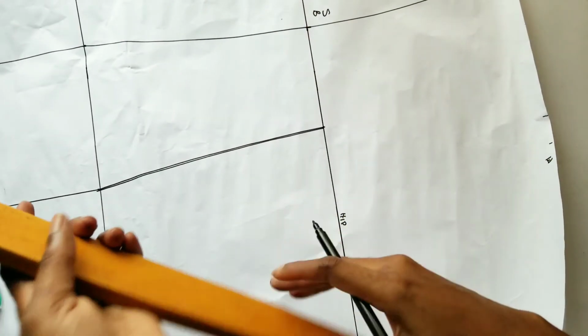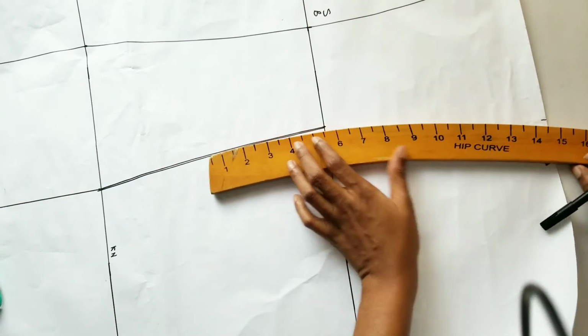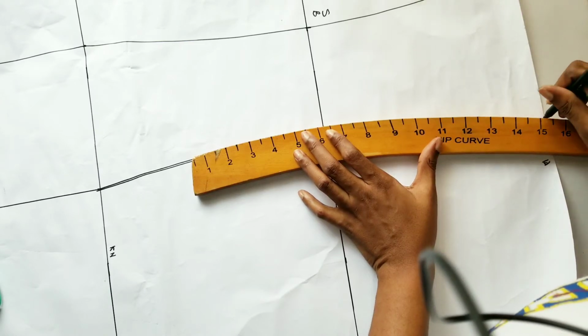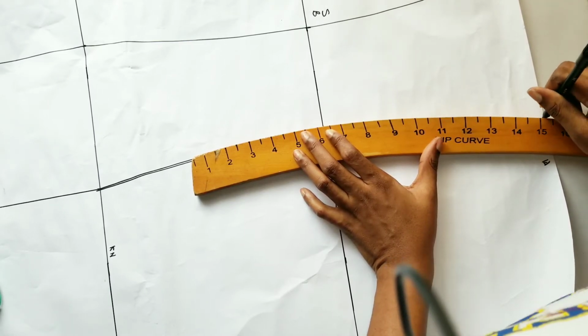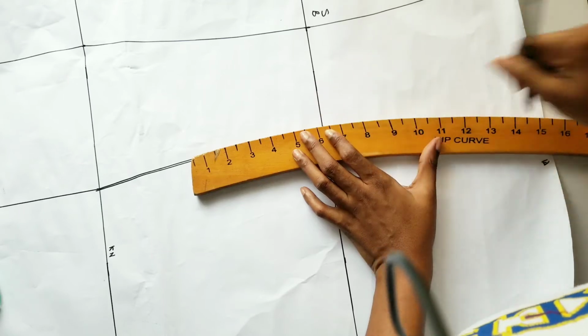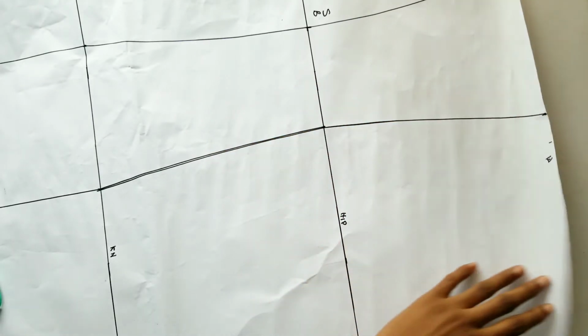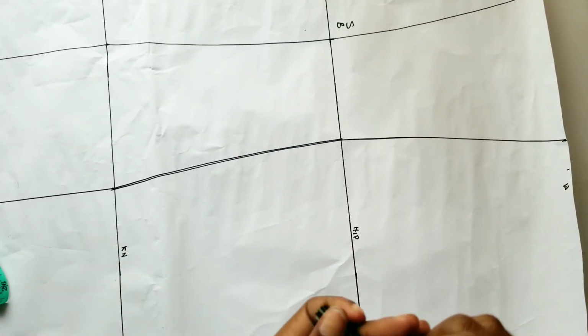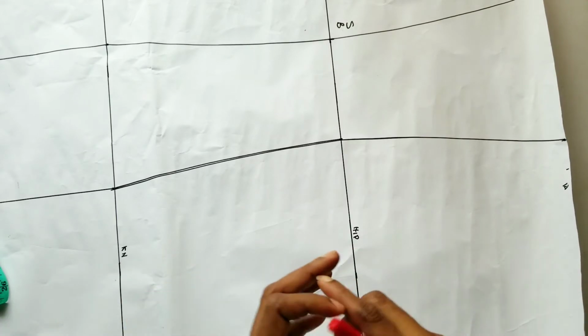Now, connecting the hip line to the waistline, I'm going to come in here, connect the waist to the hip line. Did you see that? So we have it all connected. So now the next thing to do is to place our dart.